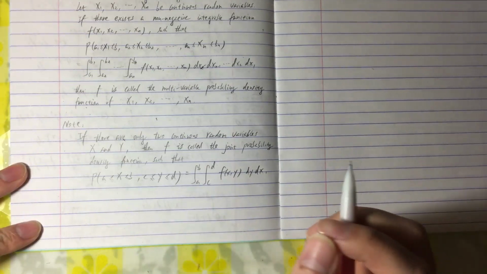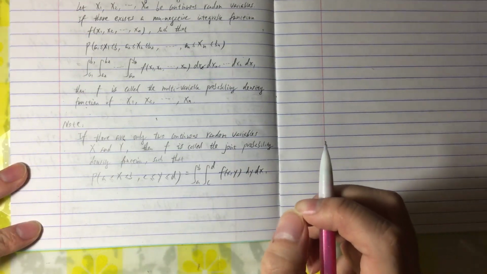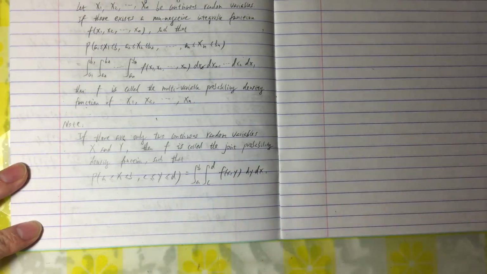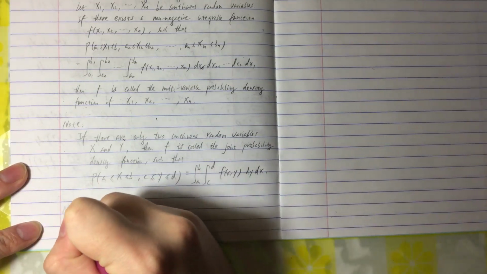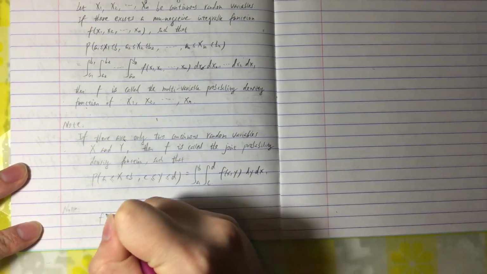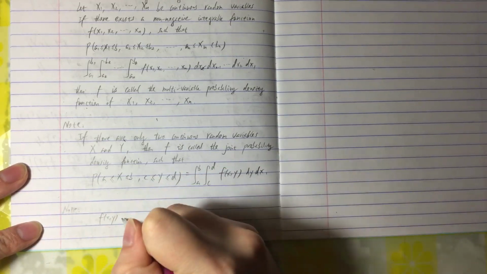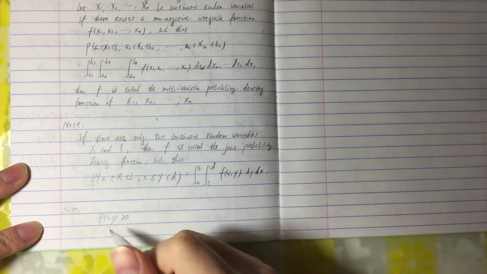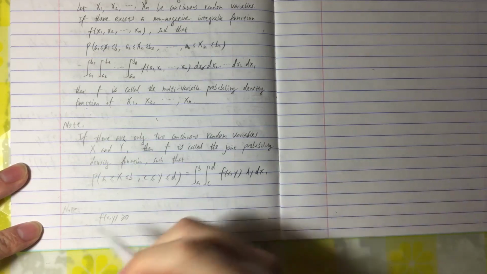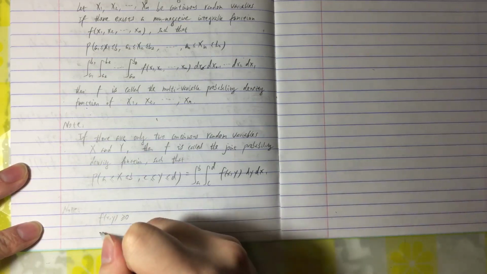Also, since f is a joint probability density function, it has two properties. First, a probability density function must always be non-negative. It may be more than 1, but it must be greater than 0 for all x and y.